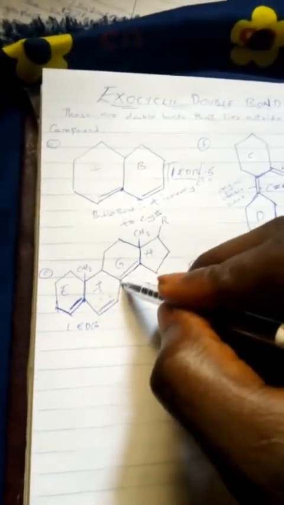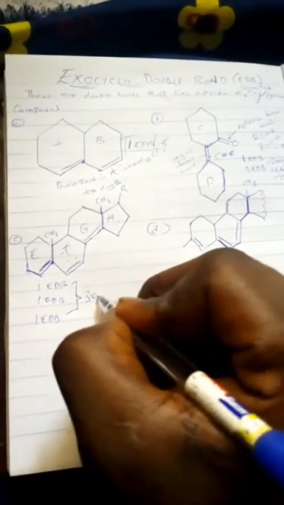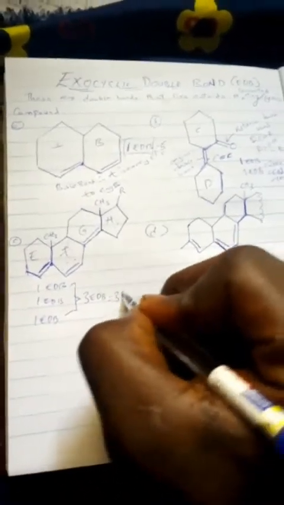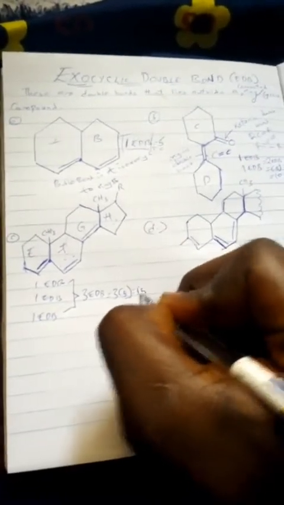So this double bond is exocyclic to this ring because it's connected and is outside of F. It's exocyclic to H because it's connected and outside of H. So therefore, this double bond is exocyclic to this. That's 1 EDB. This one is exocyclic to this. That's 1 EDB, giving us the total of what? 3 EDB. That is 3 times 5. That's what? 15. So hence, we have 15 exocyclic double bond value for compound C.